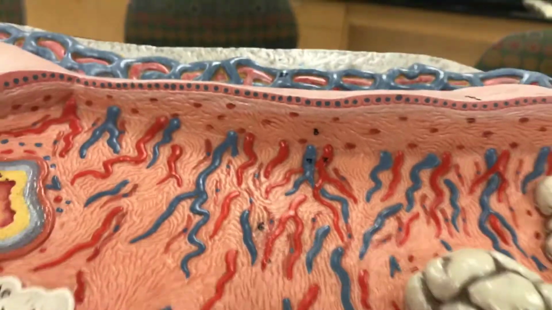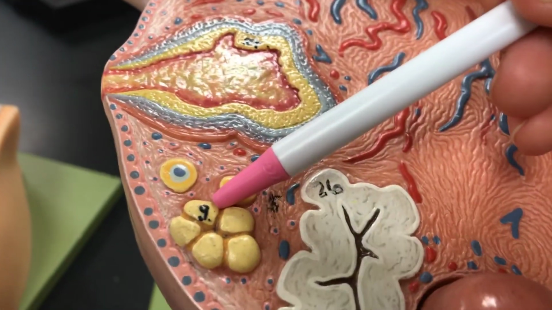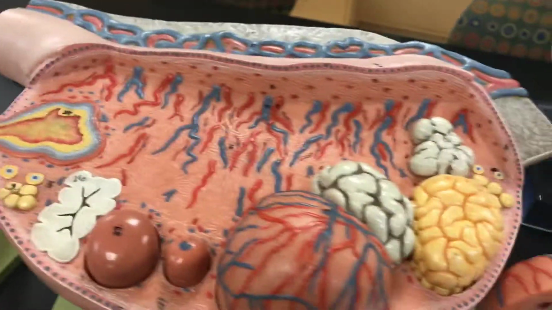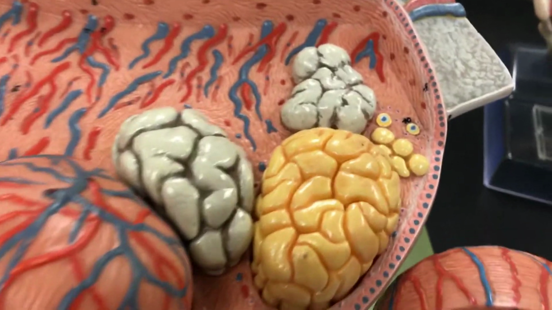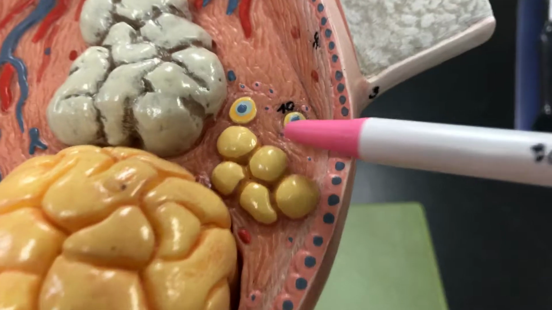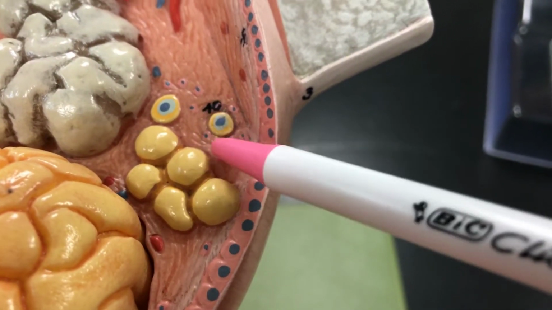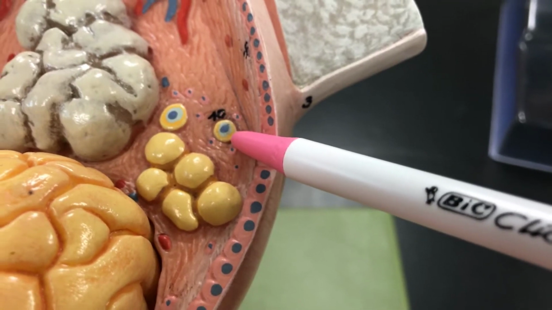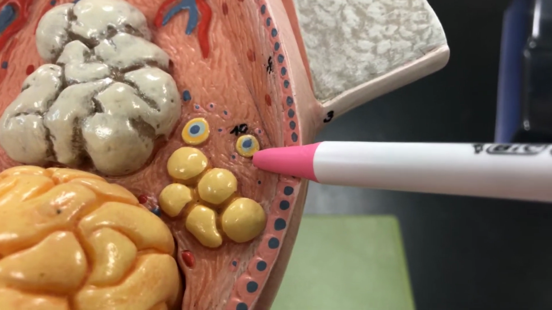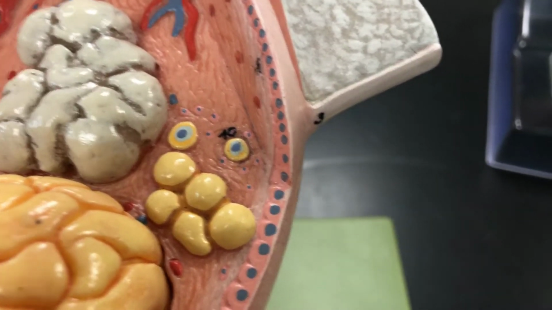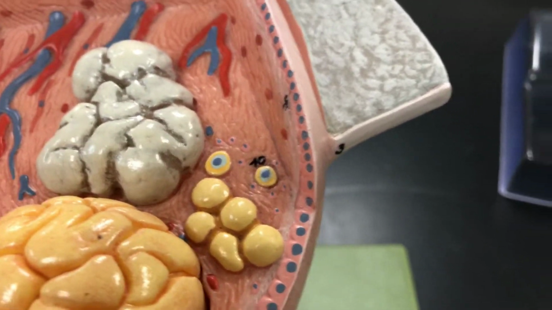Number 9 is a primary follicle, which is right there, number 9. That's the primary follicle. And then number 10 is the follicle epithelium of the primary follicle. So I figure it's the outside layer of this primary follicle.